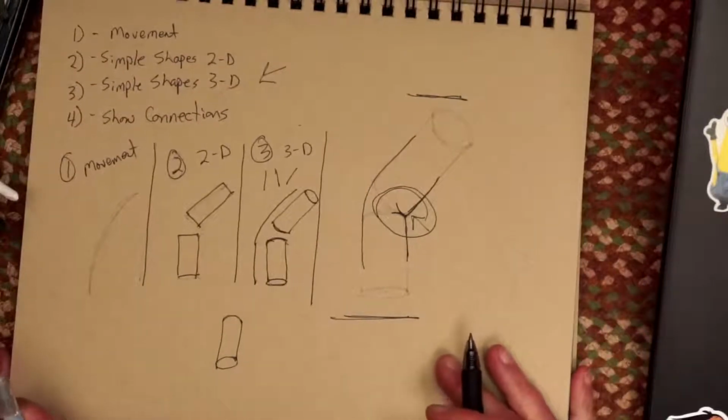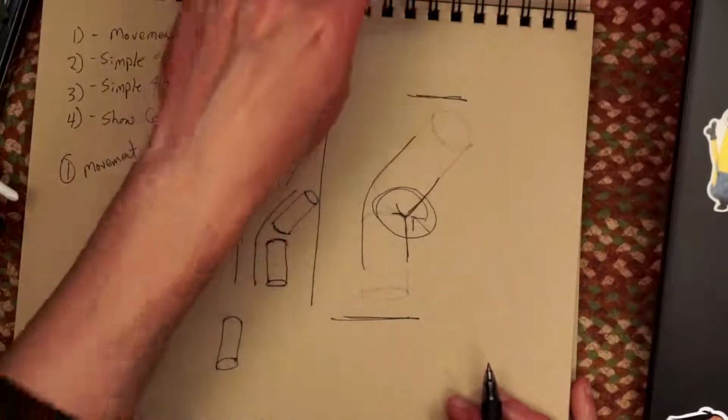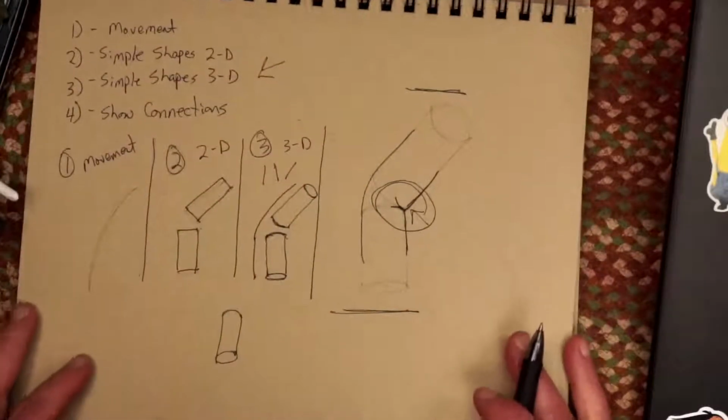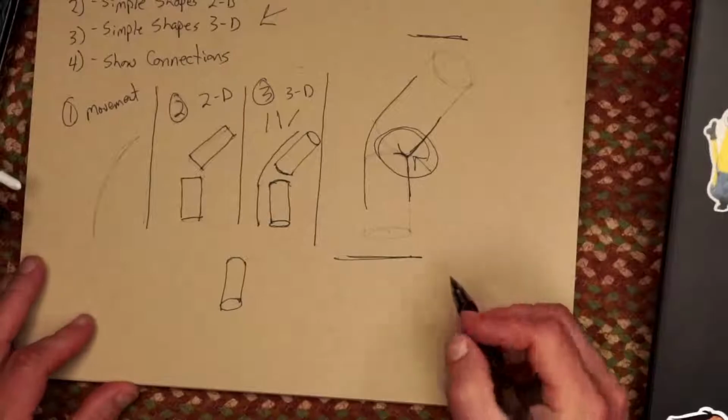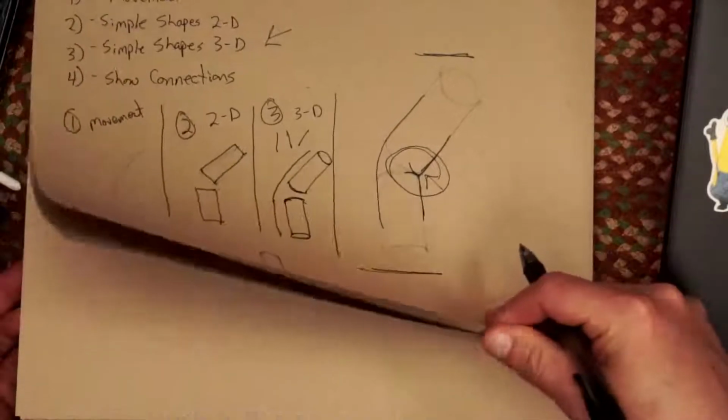Okay? All right, so I know that was fast. And what do we got? We got a few minutes on here. So let's see if I can just mess around for a minute and show you what this might look like.